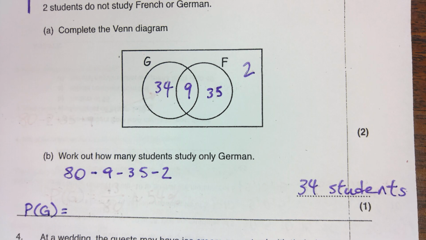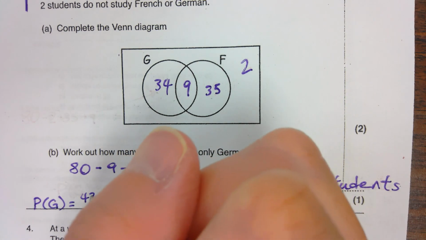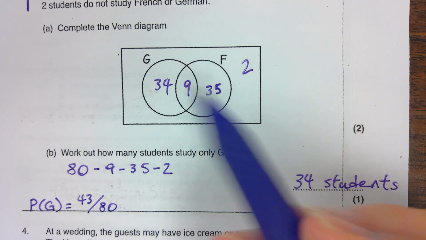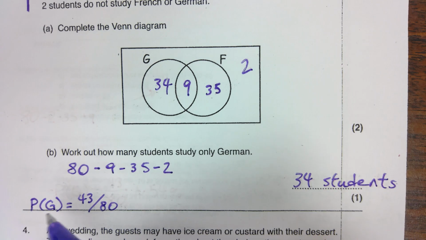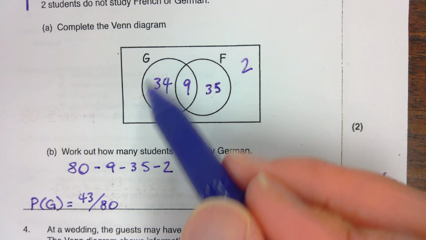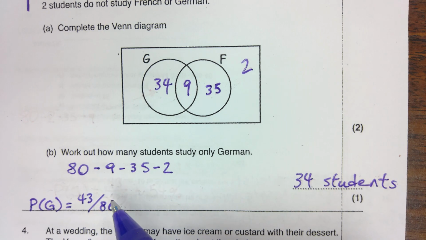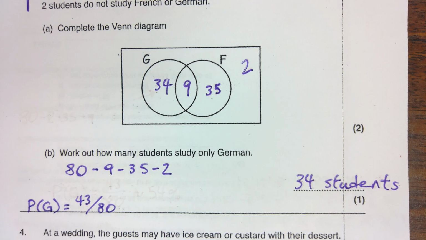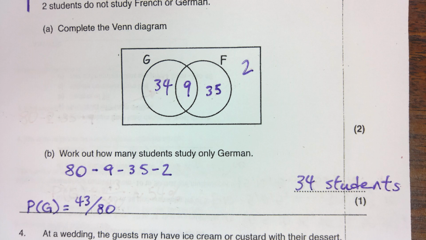Try it. Yes, 43 out of 80. Okay, not just 34 because it's probability of G. So anything in the G circle, which is 34 plus the 9, so it's 43 out of 80. Okay.